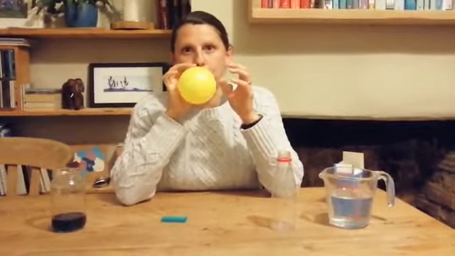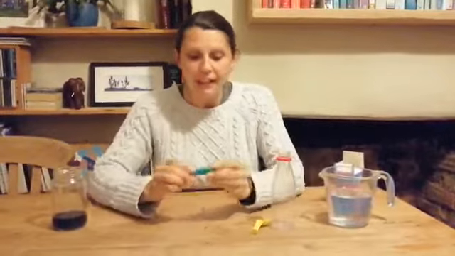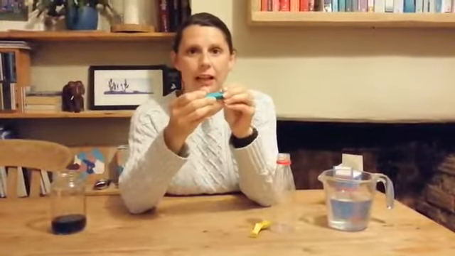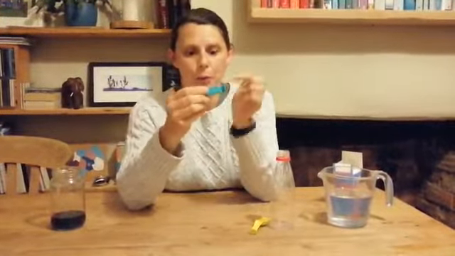You'll need a balloon that you've already blown up a few times. You know how the first time you blow up a balloon, it's quite hard to get it to blow up. We need one that is ready to be blown up. So make sure that you blow it up and let it go a few times, just so it's nice and supple. You're going to need some kind of peg. I've just got one of these which we put on food.